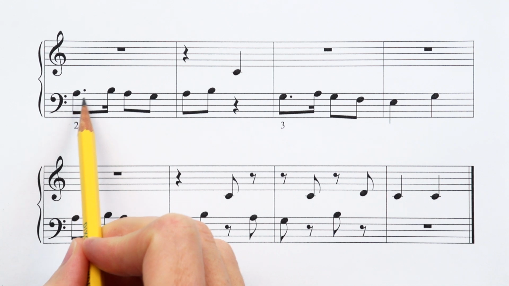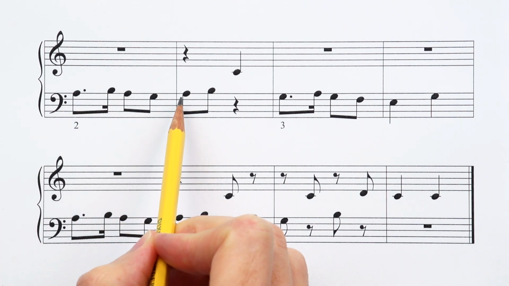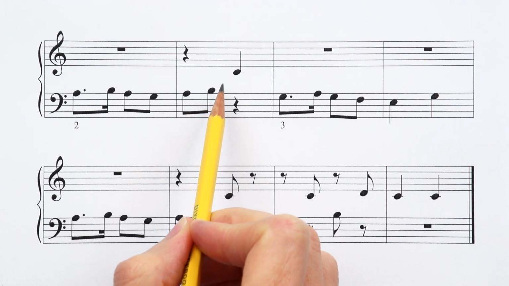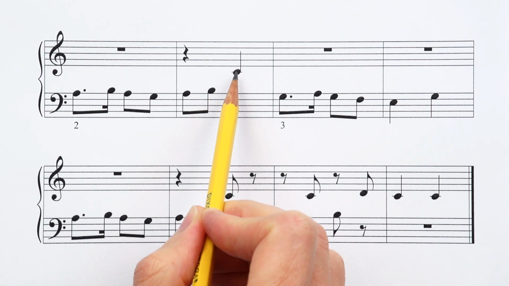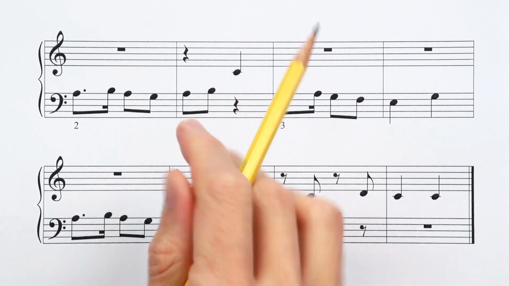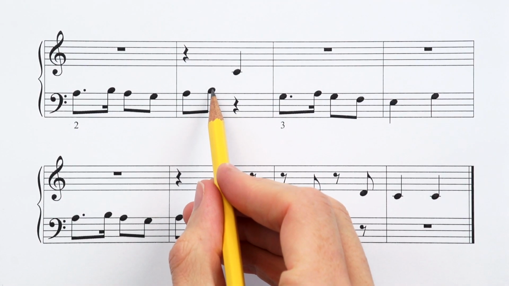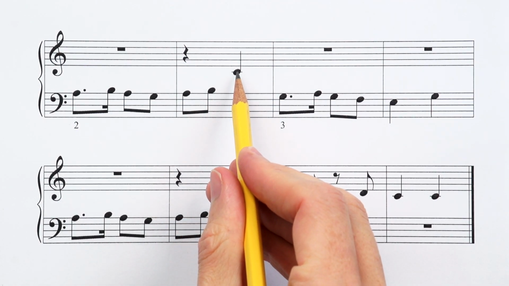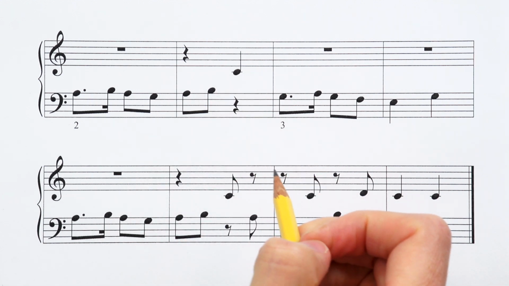If you said start, step up, step down, step down, step up, step up, step up, you're correct. This looks like a big jump right here, but it's just B to C. And remember, in this song, your thumbs are right next to each other on B with the left hand and C with the right hand. They're next door neighbors, and so it's just a step up.